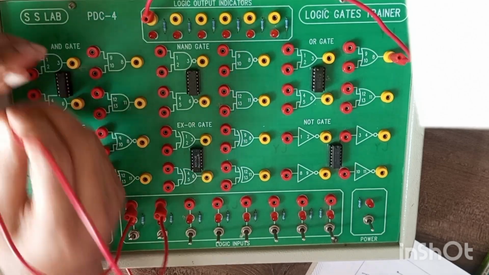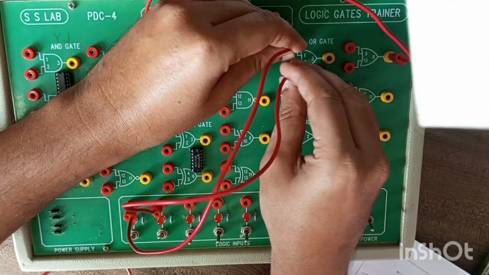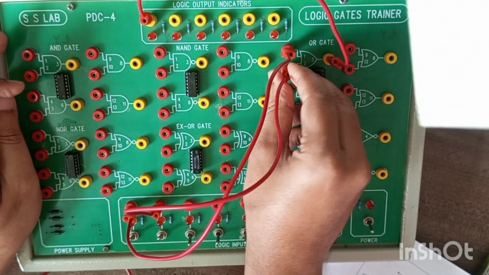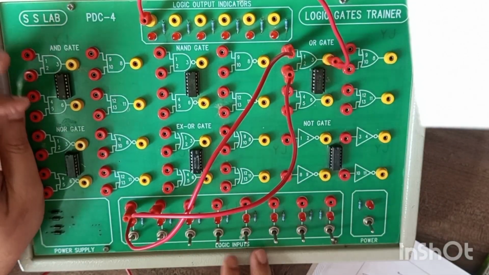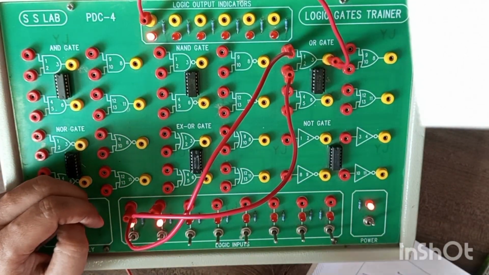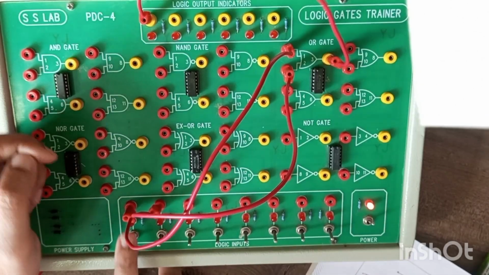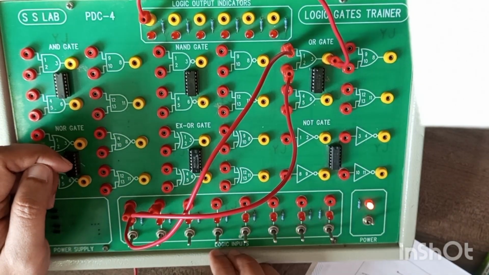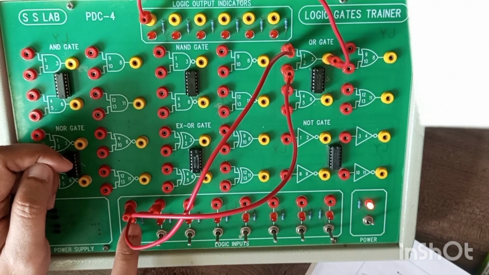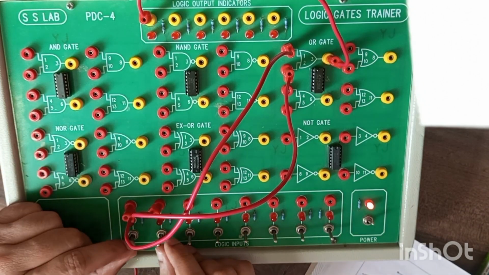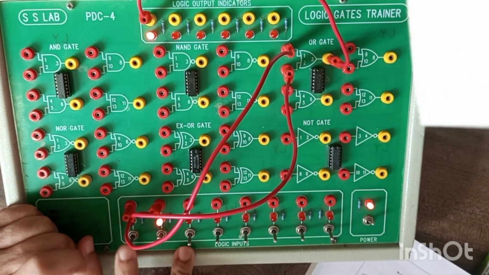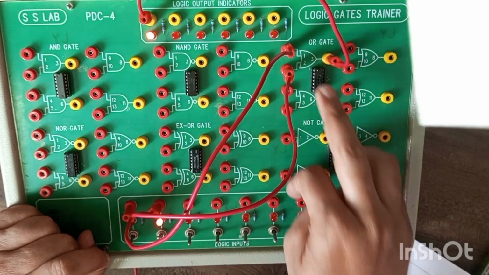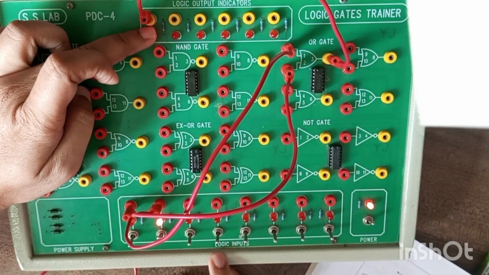For the OR gate, again there will be two inputs and one output. The OR gate is going to perform the addition operation. Switch on the power supply. Initially, when both the inputs are 0 and 0, the OR gate will produce the output as 0 only because 0 plus 0 is 0. The next case is 0 plus 1. When 0 and 1 are the inputs for the OR gate, the output will be 1.